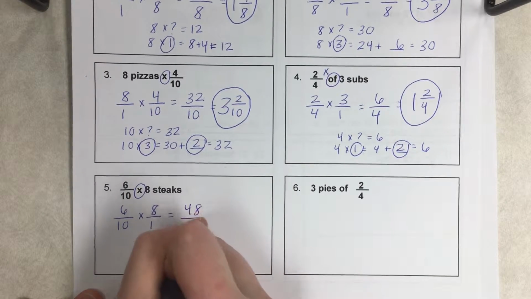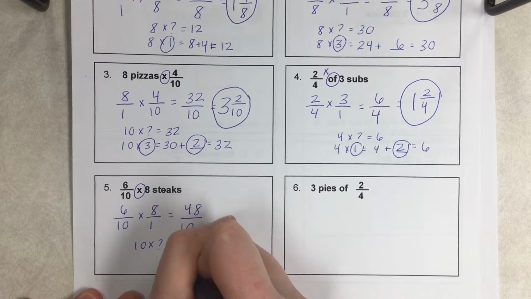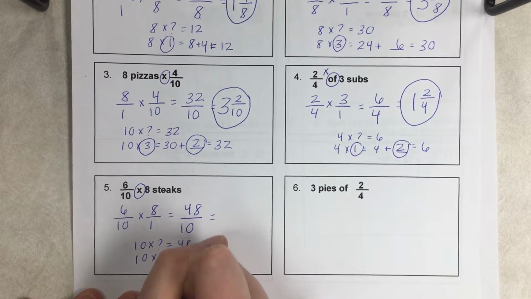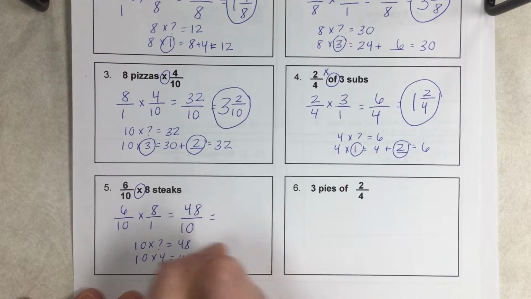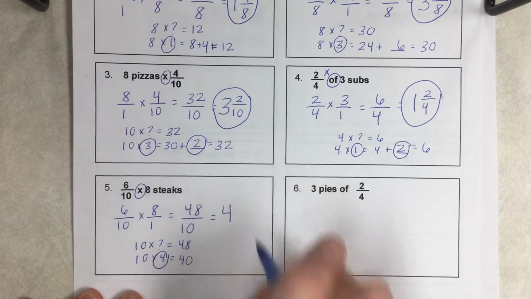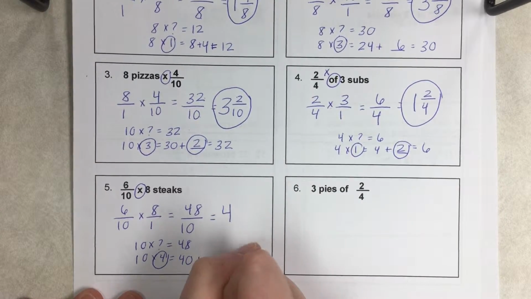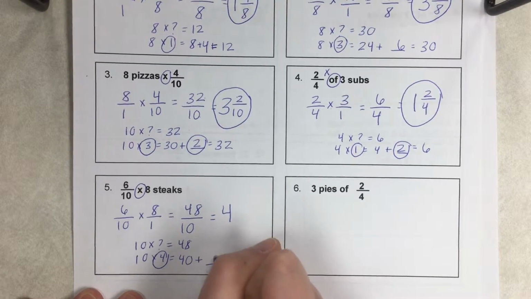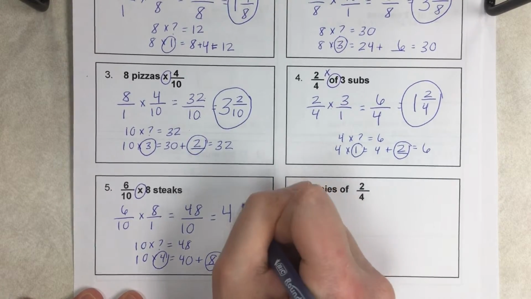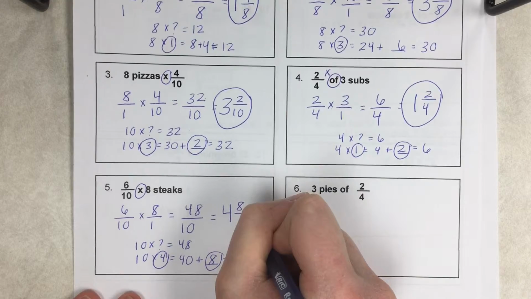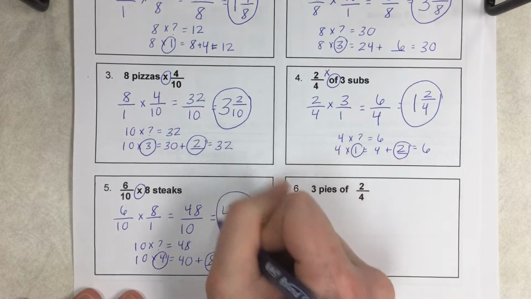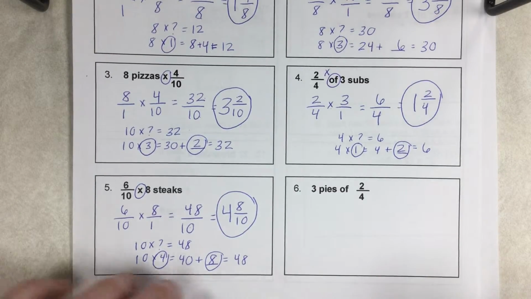I'm going to determine 10 times what gets me close to 48 without going over. Well, 10 times 4 equals 40, so 4 is going to be my whole. And then I'm going to add on to get the numerator, 48. I know 40 plus 8 equals 48, so my numerator is 8. And my denominator stays the same, it's 10, to get a mixed number of 4 and 8/10.